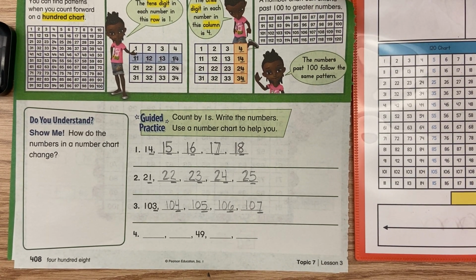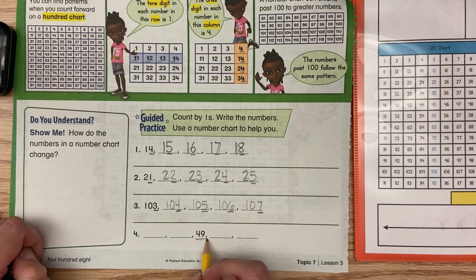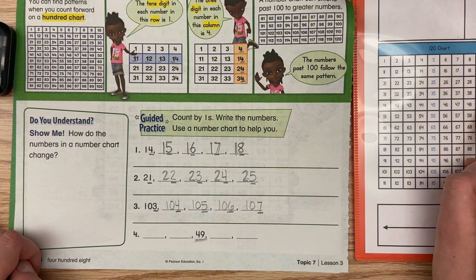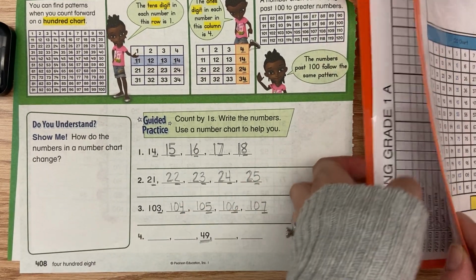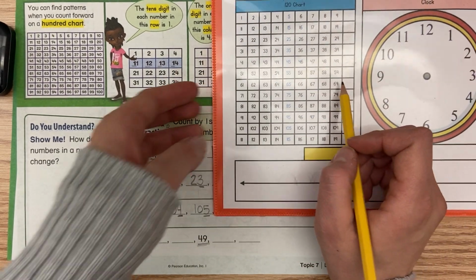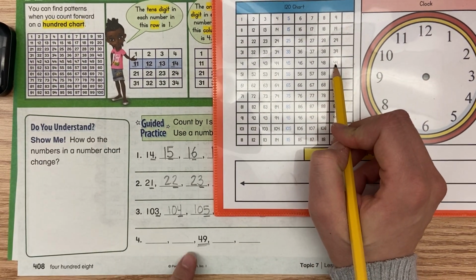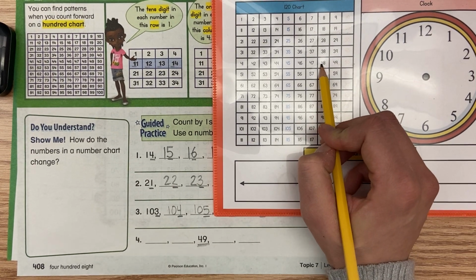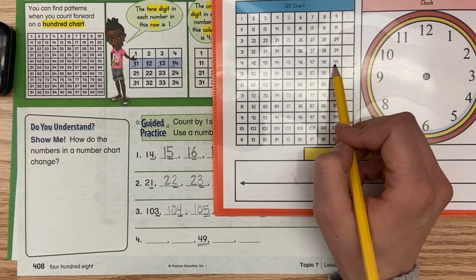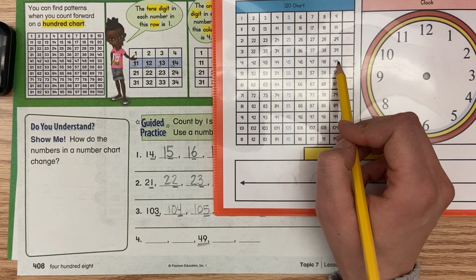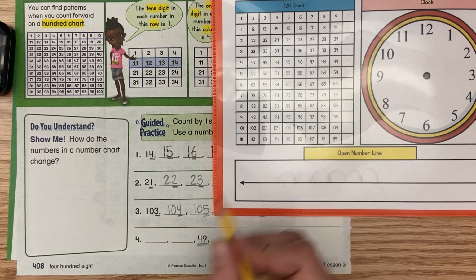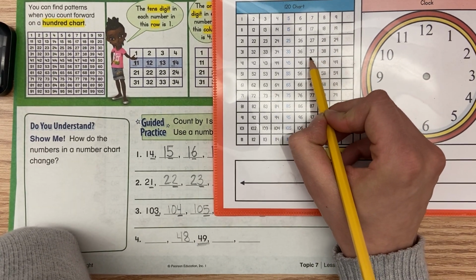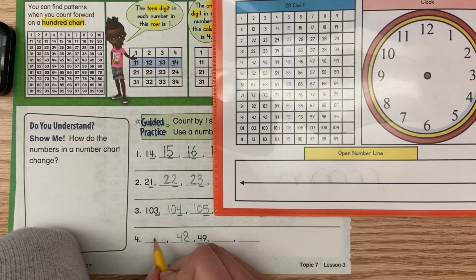And number 4. They only gave us number 49, so we need to count backwards here. Let's go to 49 on our hundreds chart. What number comes before 49? We're going to go backwards this time. Our number is going to get smaller. It's like counting on a number line. 1 less than 49 is 48. 1 less than 48 is 47.